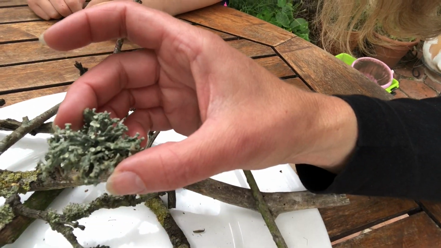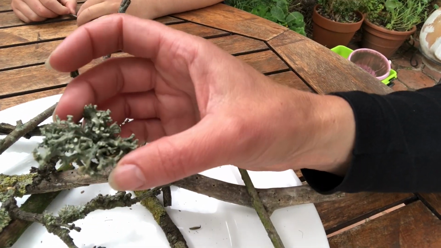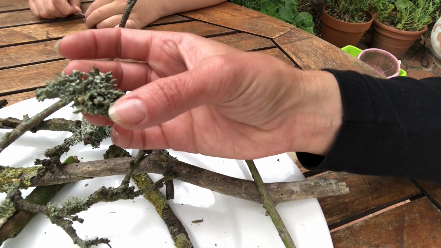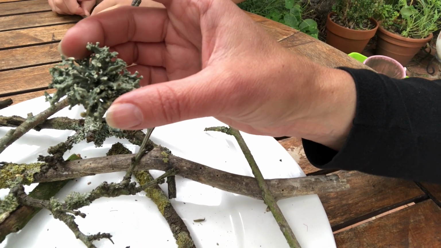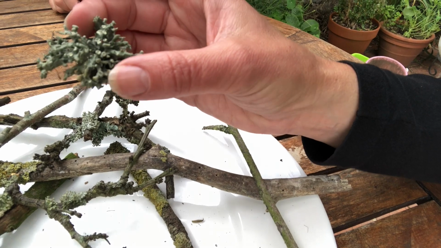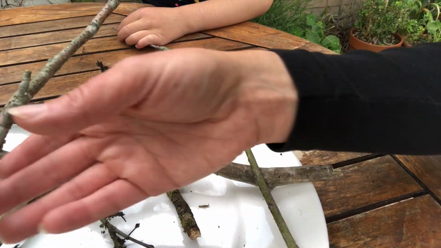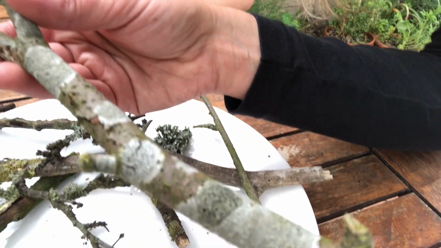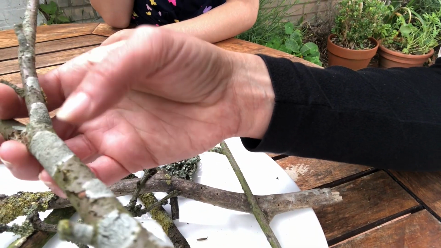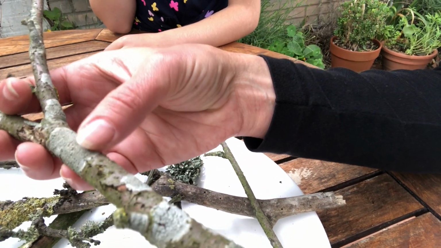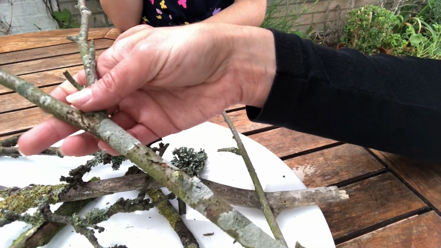This here is a very nice, well, it's a bushy sort of lichen, isn't it? And that's one type of lichen. And then there's that one there. Yes, that one's quite different, isn't it? That's almost, it's sort of got this thin crust of lichen over that branch, hasn't it?